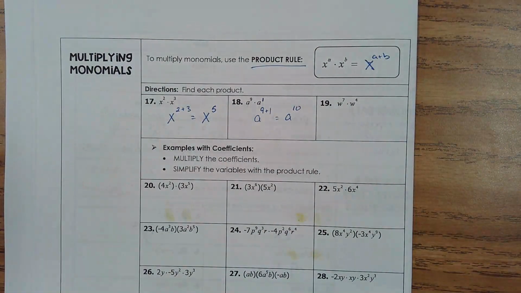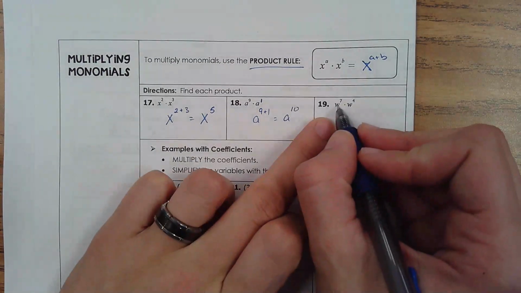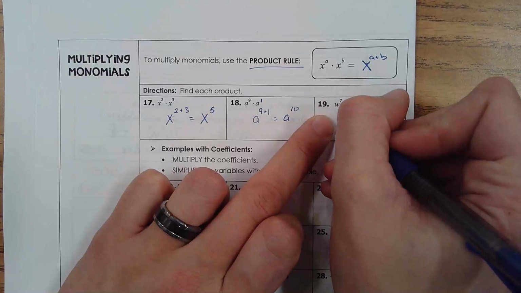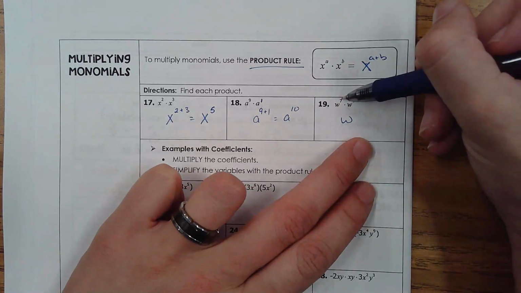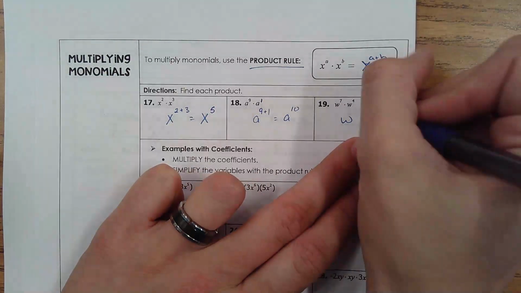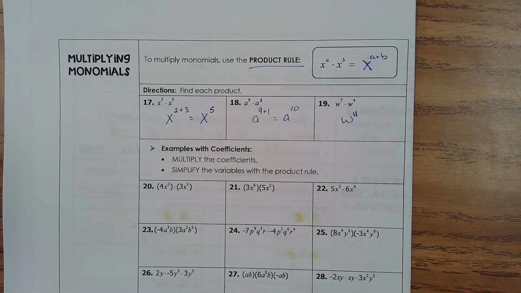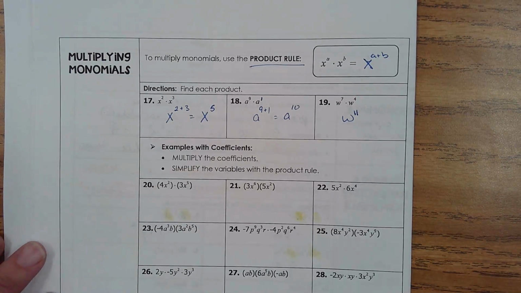So when we multiply monomials, we add our exponents together. So w to the 7th times w to the 4th is going to be w to the 7 plus 4, which is actually 11. So anytime we're multiplying, we're going to take those exponents of the same letter and add them together.